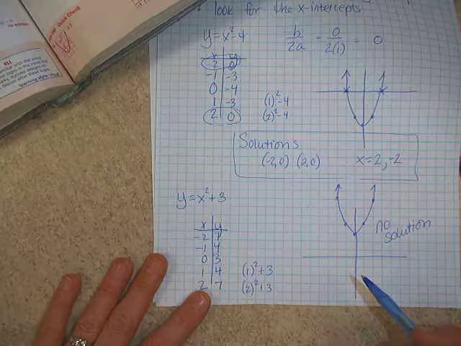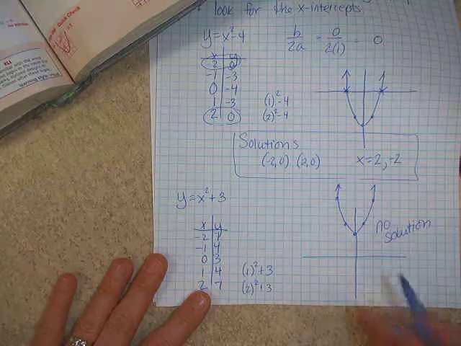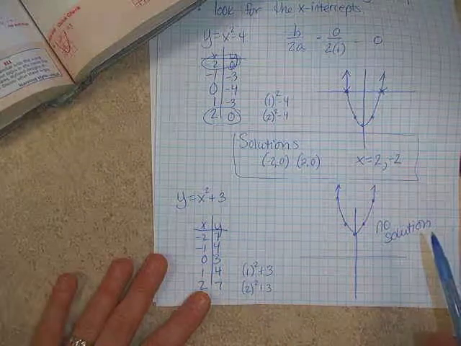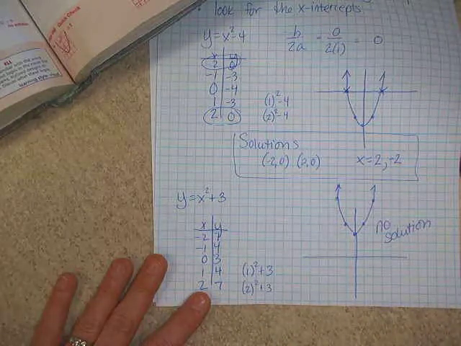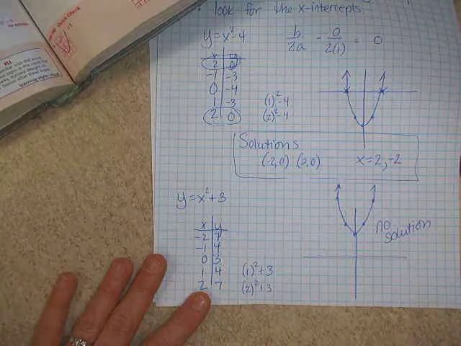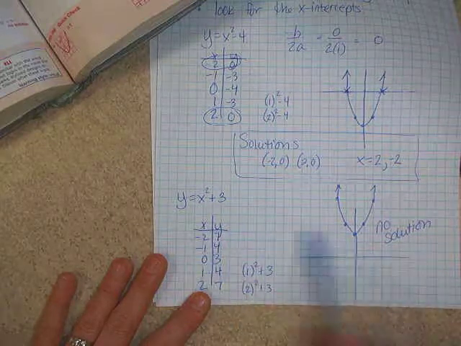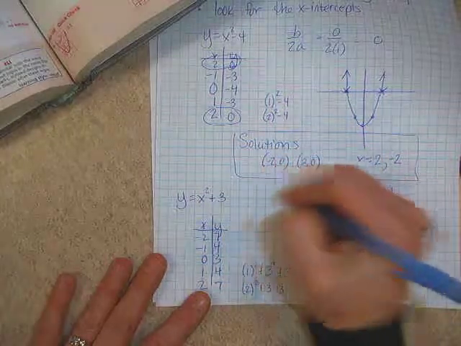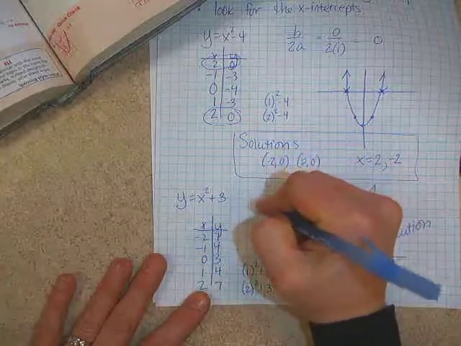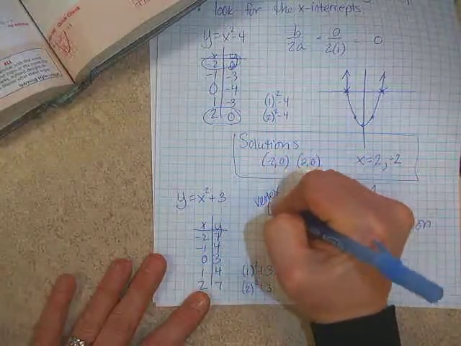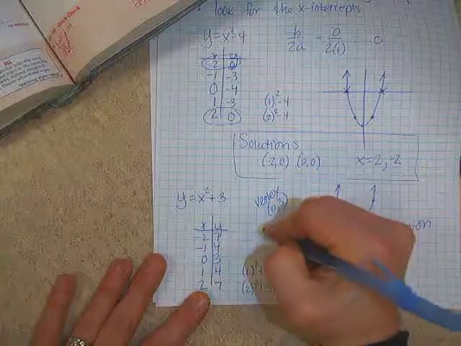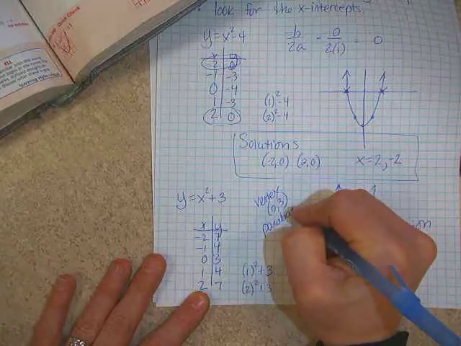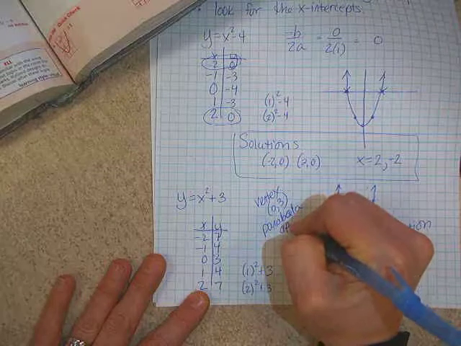So I didn't even have to go through the table and the graph. If you know the vertex is above the x-axis and it opens up, or it's below the x-axis and it opens down, you don't have to do the graph on those because there's not going to be a solution. You would have to do a little bit of an explanation and say the vertex is at 0, 3, and the graph opens up, no solution.